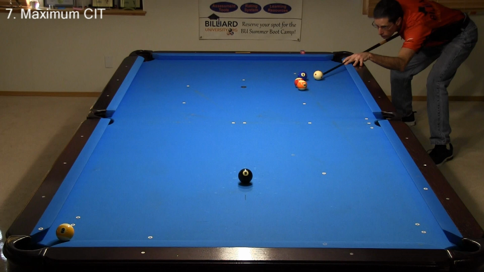Here's an example where we can use the speed effect to our benefit. The 2 limits where we can hit the 11. At slow speed, the 13 gets thrown to the right of the pocket.